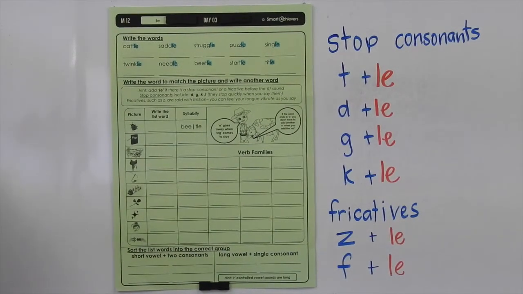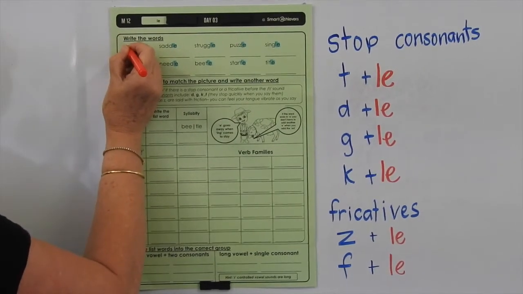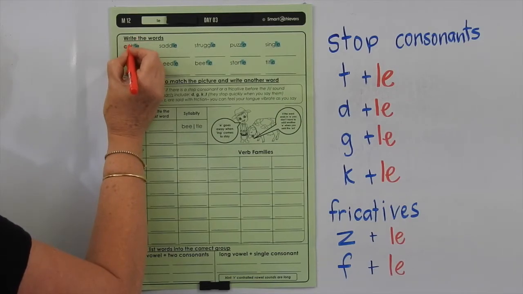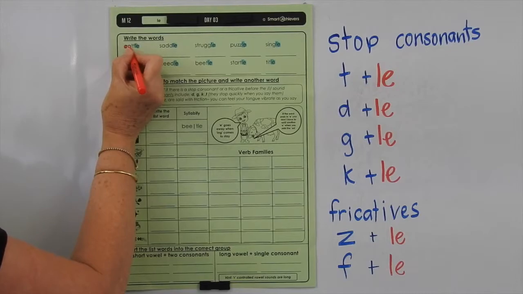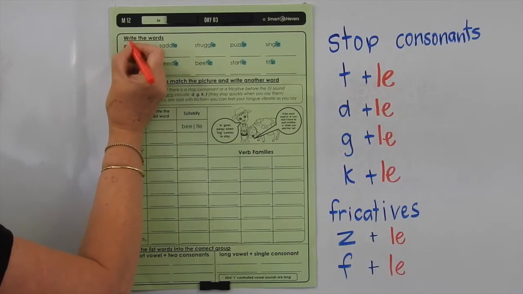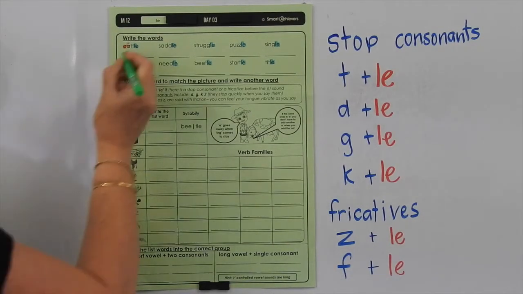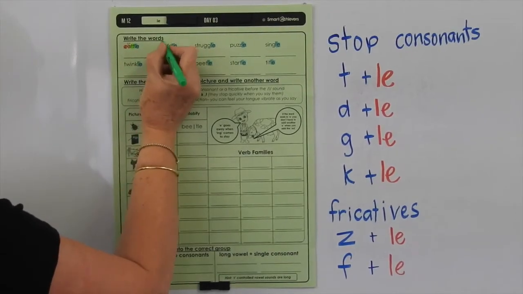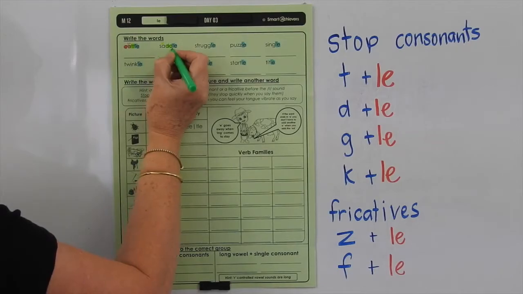So let's have a look at what else we've got in these words here. So we know we're using a C for the K sound in cattle because you can see a C hidden inside the A. That might give us a hint, but we know we use a C to make its hard sound K before an A, O, U, L or R. Now because that is a short vowel sound, cattle, we've got 2 consonants after it. Okay, saddle, we've got a short vowel sound A and we've got 2 consonants after it.